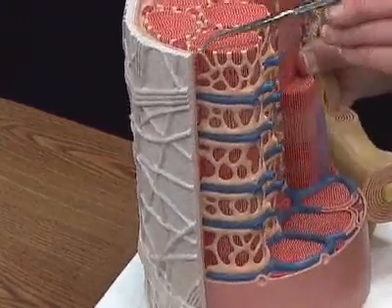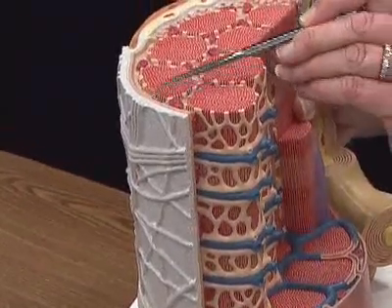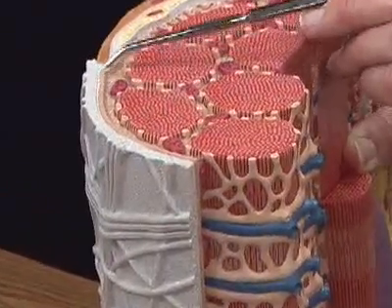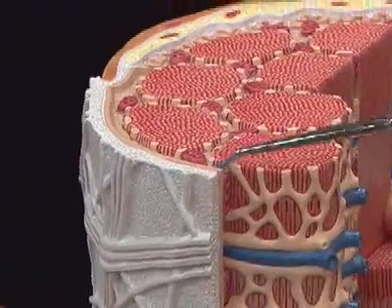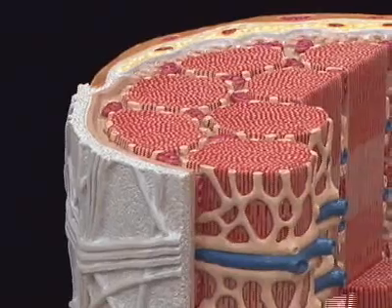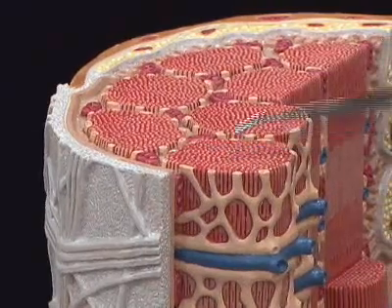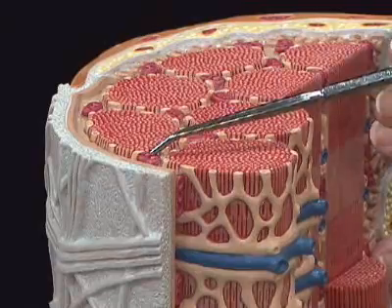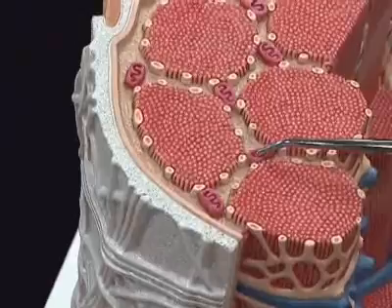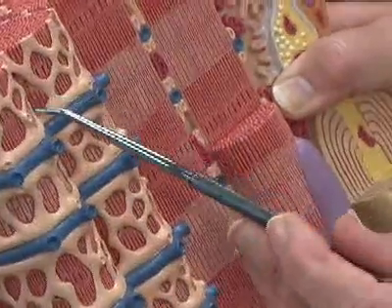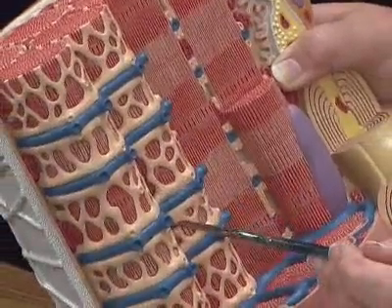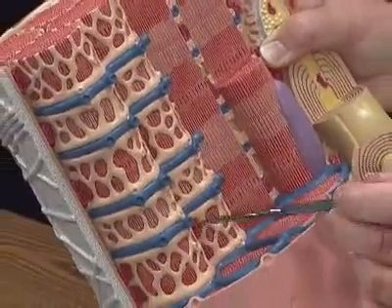On this model, the muscle's plasma membrane, called the sarcolemma, is seen here in tan. Each one of these cylinders is a myofibril. And between each of the cylinders, you can see numerous mitochondria. Obviously, muscle is very rich in mitochondria because of the constant need for ATP to facilitate muscle contraction.